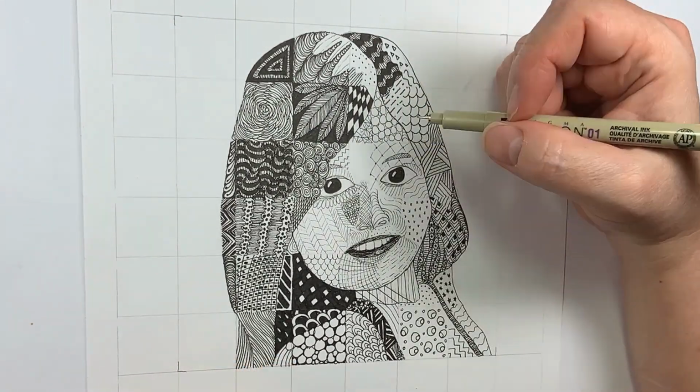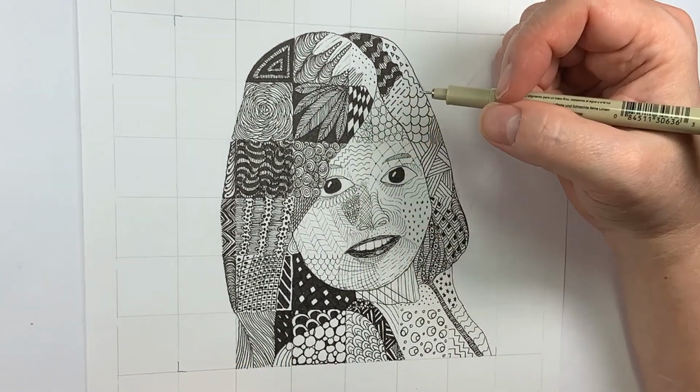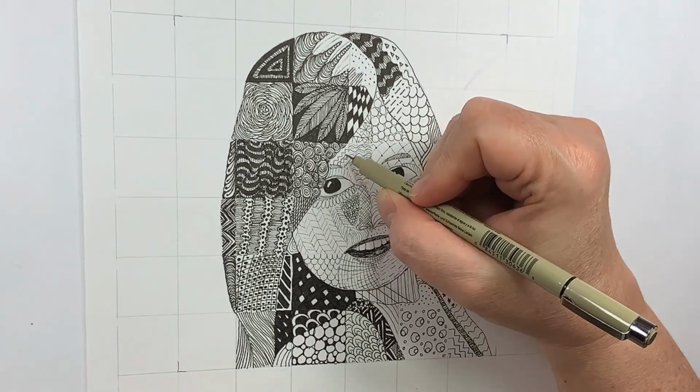This was a fun little project. I enjoyed experimenting with Zentangle and experimenting with portraits.